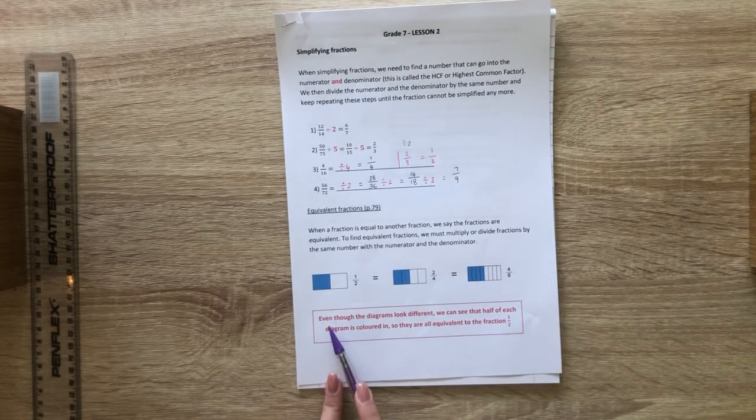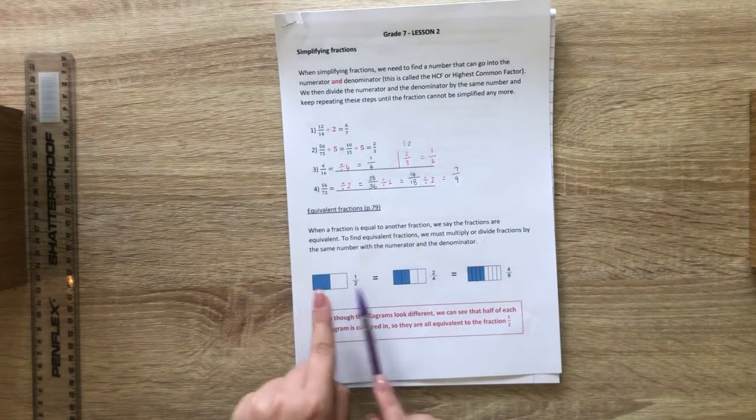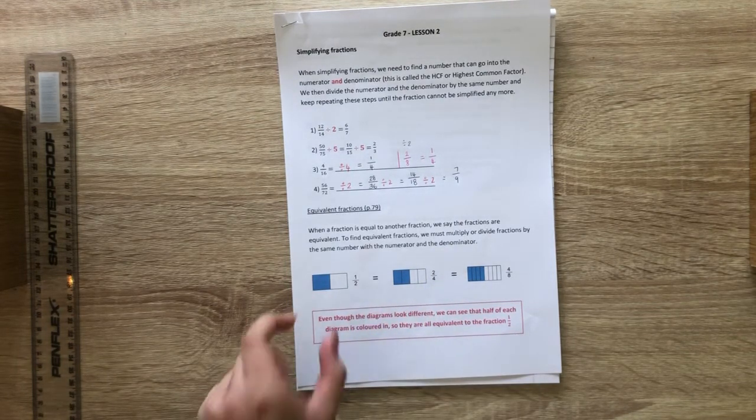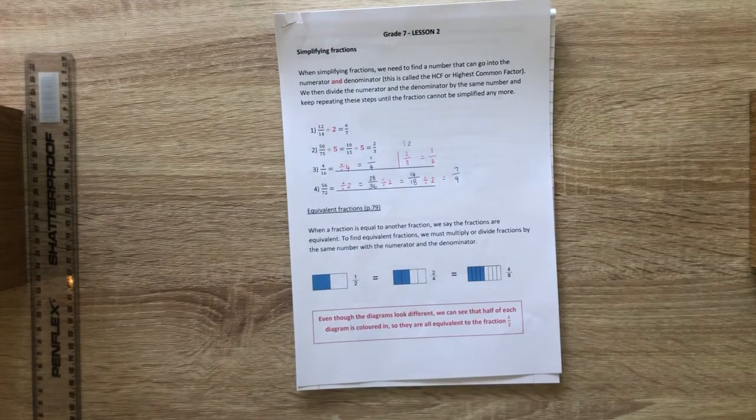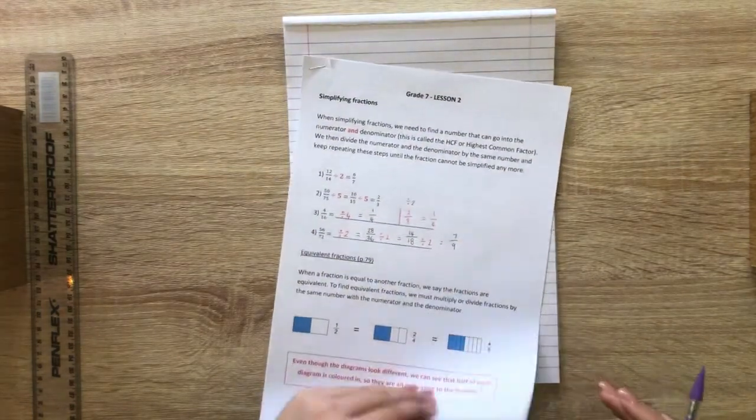So it says here, even though the diagrams look different, we can see that half of each diagram is colored in. So they are all equivalent to the fraction a half. So this is just to show you how we can show equivalent fractions. Even though the blocks look different, the same amount is colored in. Alright, now we move on to some examples.